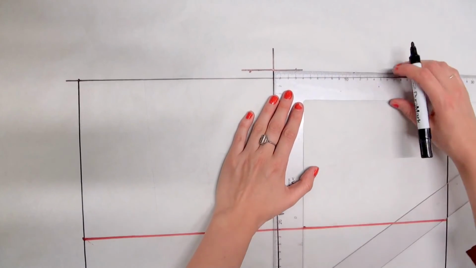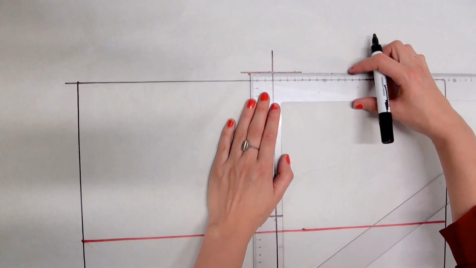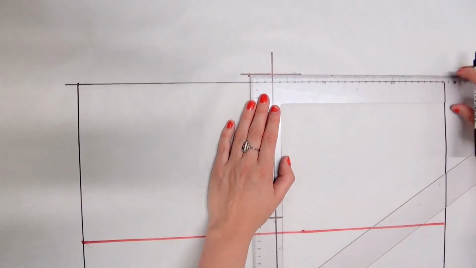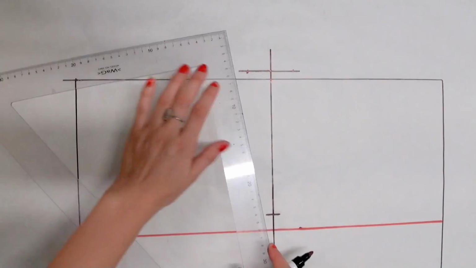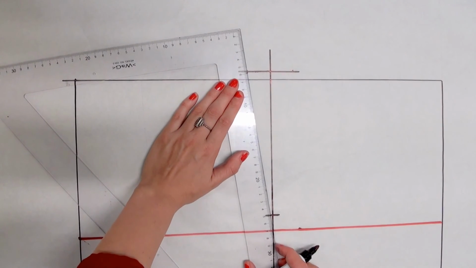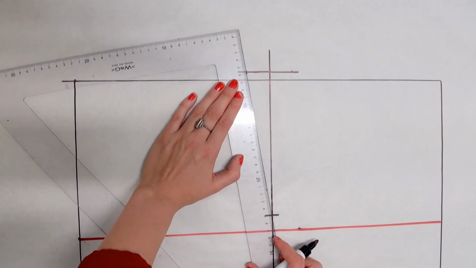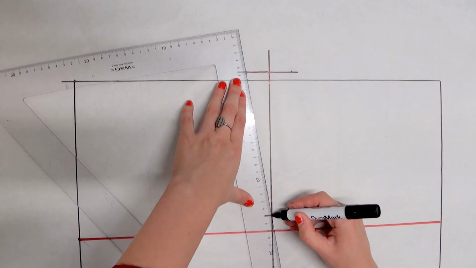Essentially, the side shaping is like a big giant dart, in some ways, you could argue. Okay, so I've marked those points. Now with an angled line, join the points back to the balance mark on the side seam.